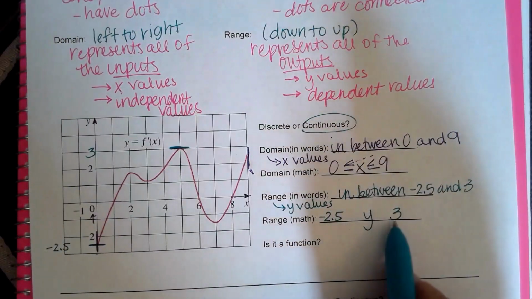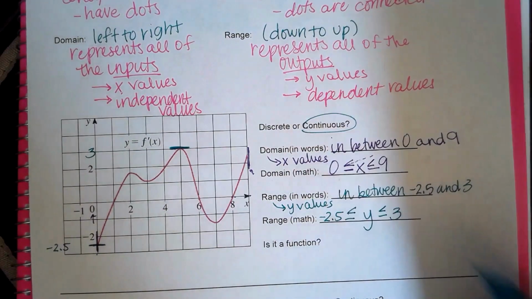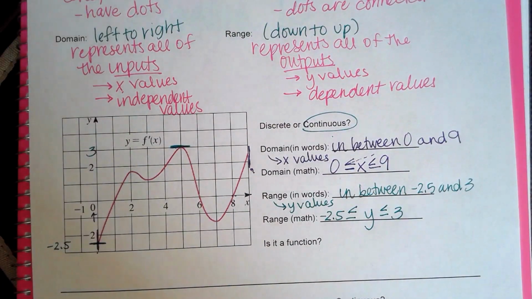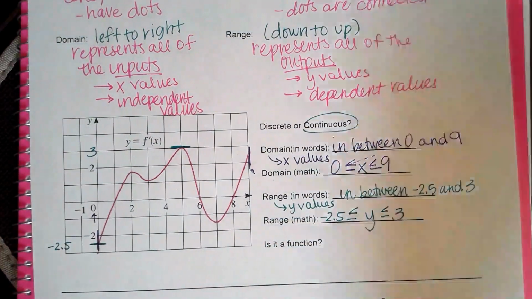Again, making sure it goes least to greatest. Little part is to the left and with an equal bar. Okay? And then our last one, we just talked about this in our previous video. Is it a function? You could do the vertical line test on this if you wanted.